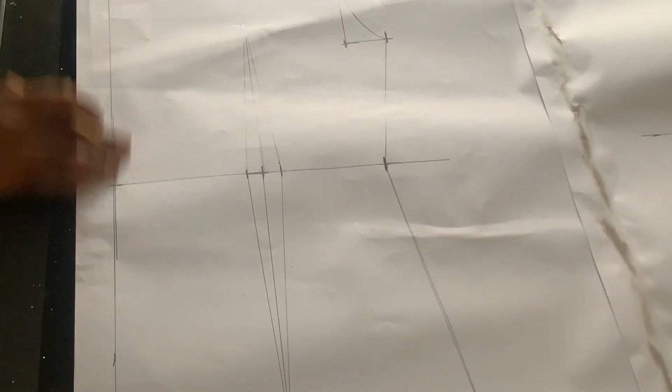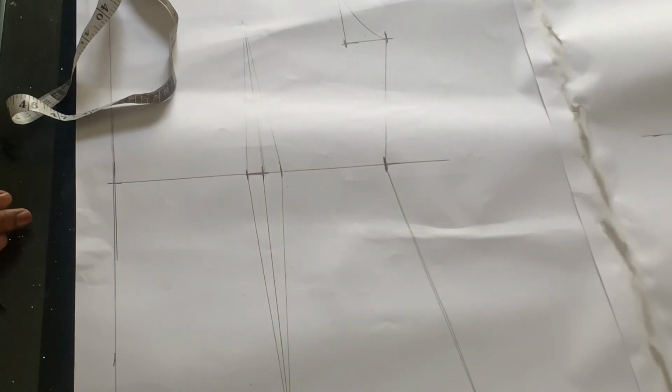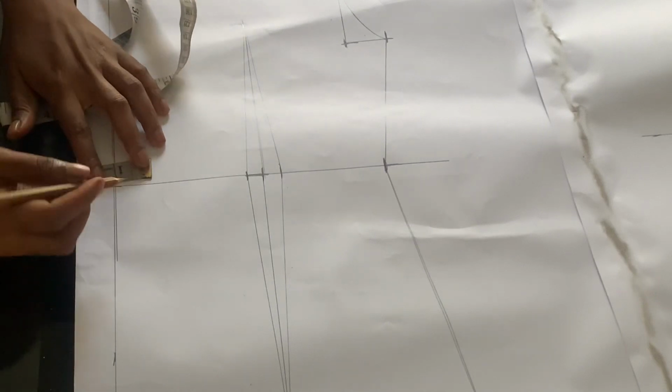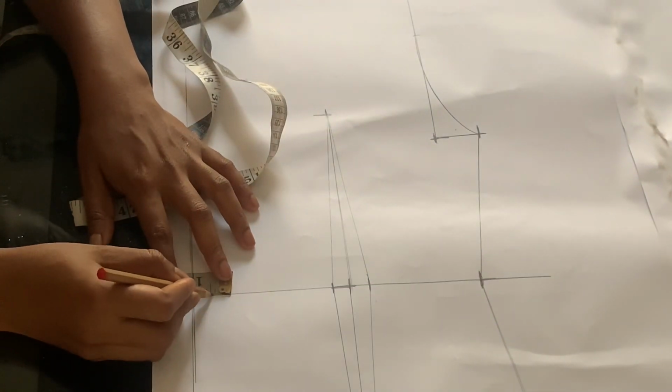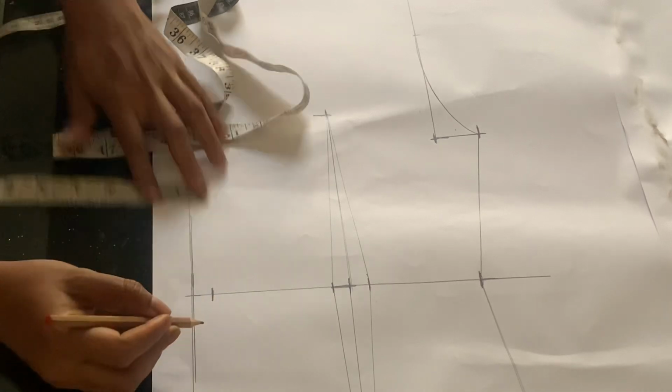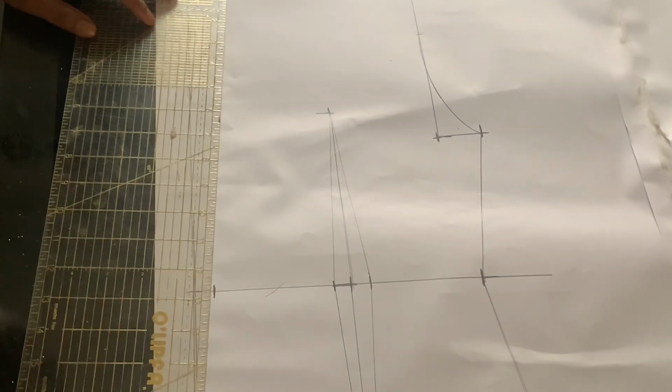So that's about it. So now I'm going ahead to remove this back zipper bulge. To do this, I'm going in at this point, the waistline at this point by half an inch, and I'll merge it to the upper part and the lower part of this bodice.